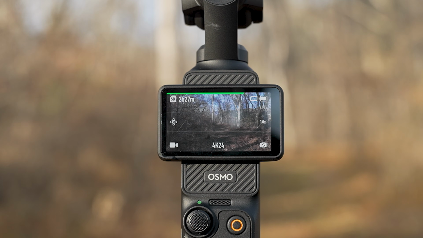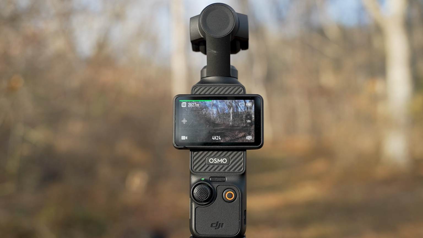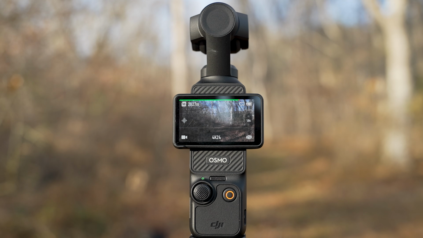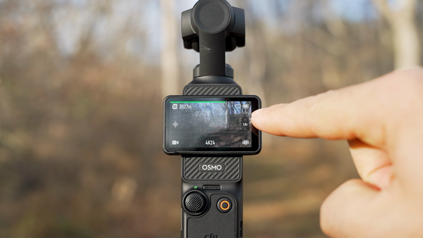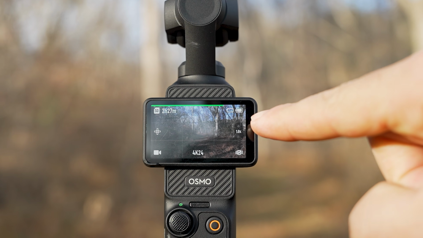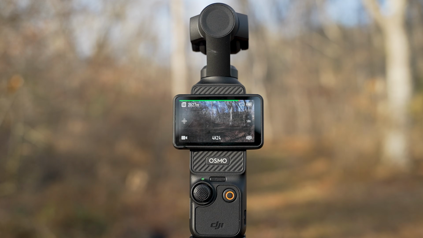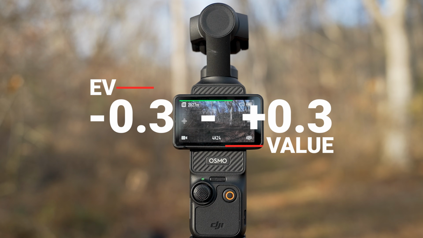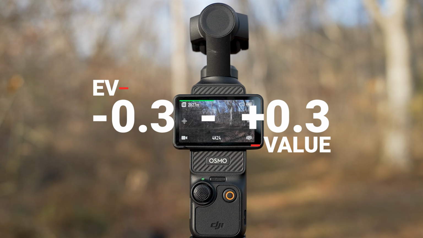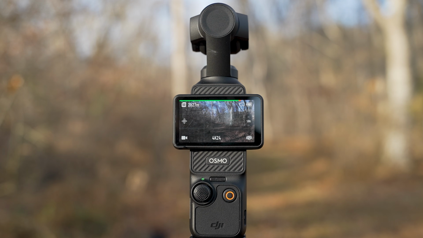All right, so as you can see, adding that ND16 filter made a huge difference. It instantly took that blown out image and made it look really good. So what we want to do here is check and make sure ND16 is indeed the best option. If you look really closely up here, you may or may not be able to see it, but there is a gray EV value. Basically, that's the exposure value. You ideally want to keep that value as close to 0 as possible and not any lower or higher than 0.3. If you had to err one side or the other, I would err on the side of negative 0.3 and have it slightly underexposed.